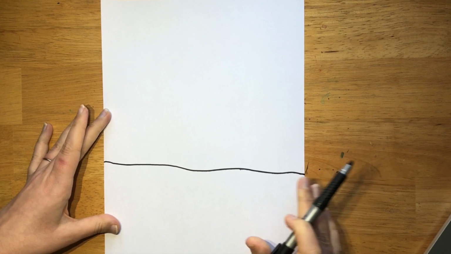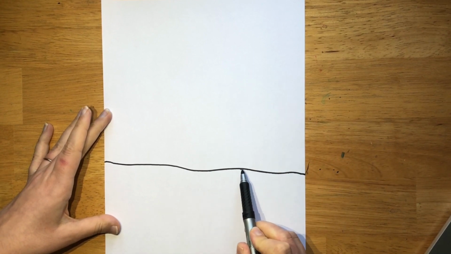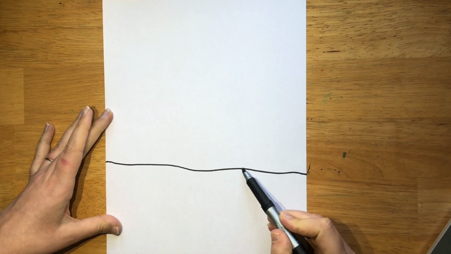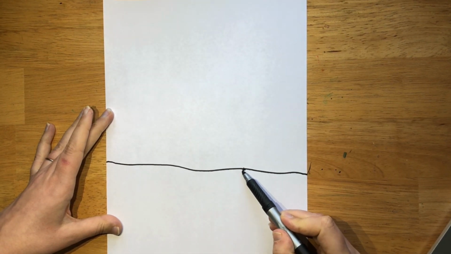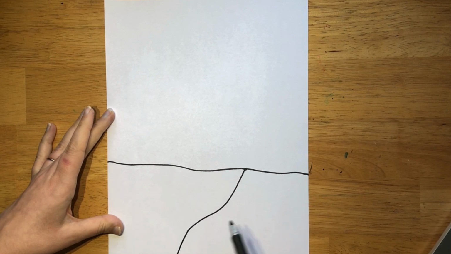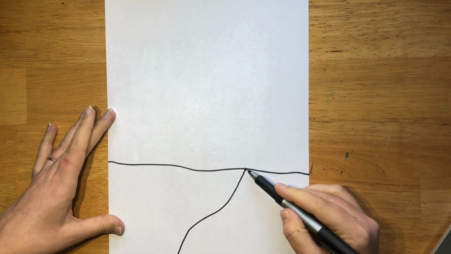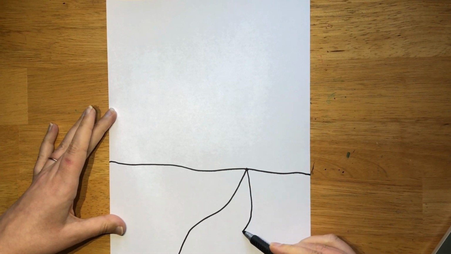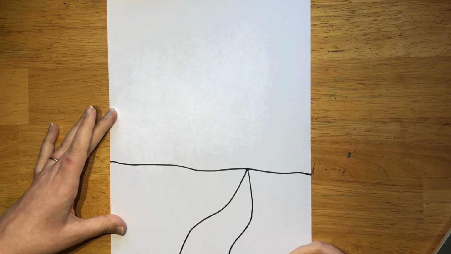And then yesterday we talked about that vanishing point. So I'm going to put the vanishing point over here, a little bit off center. And I'll make my road a little curvy. And remember, when things are close to you, they're bigger. When they're here, they're smaller. But I am going to have them run parallel.